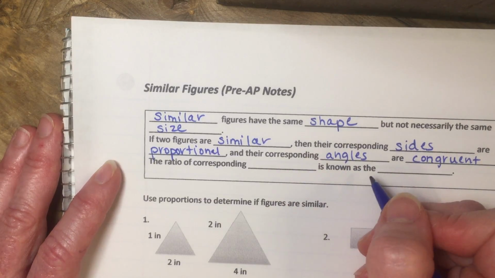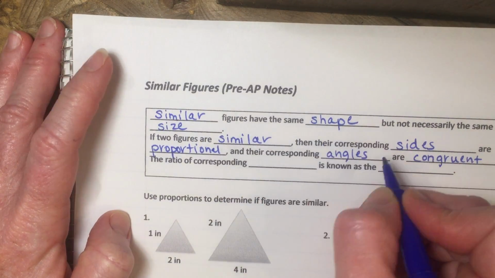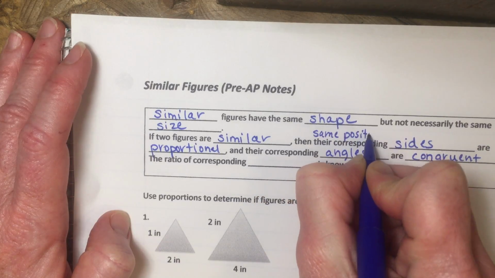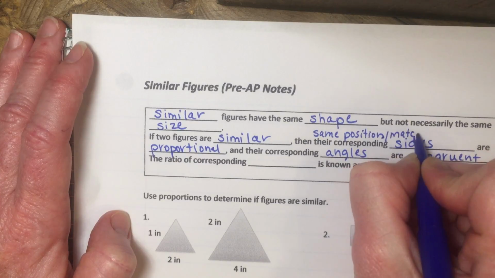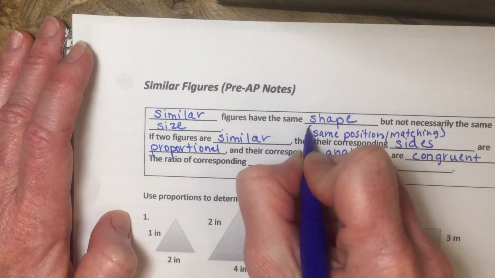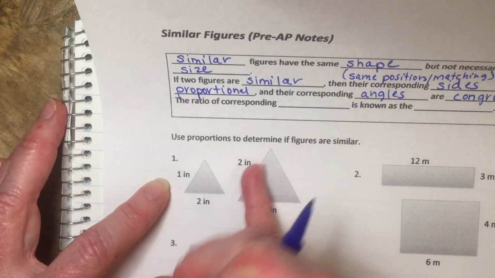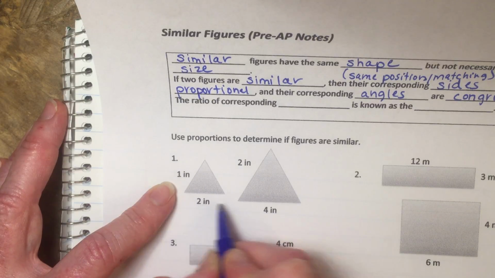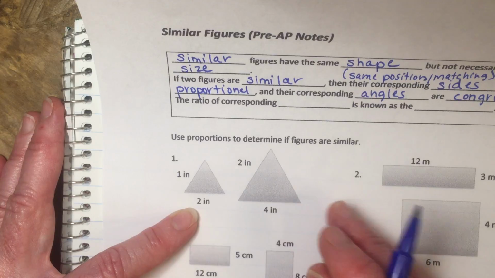So let's go back and talk about what I mean. When I say corresponding sides, I'm talking about the sides that are in the same position or are matching. So here, I might say that this side is in the same position as where the 2 is on this triangle, or the side here, the 2 inches here, kind of matches in the same spot as where the 4 is here.